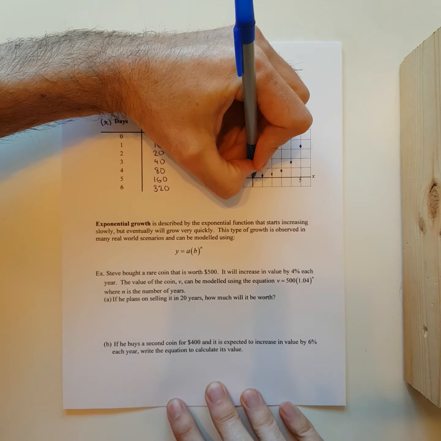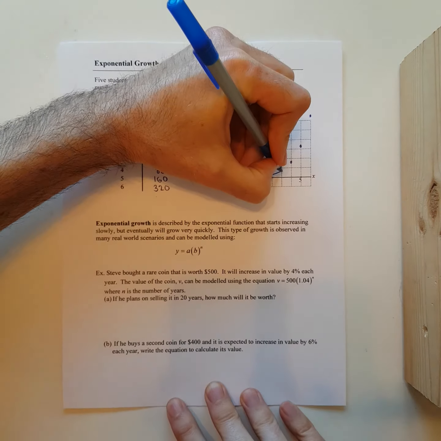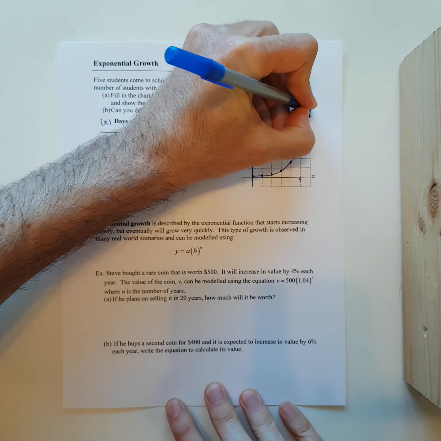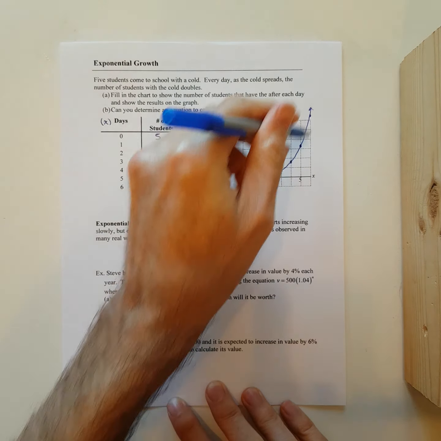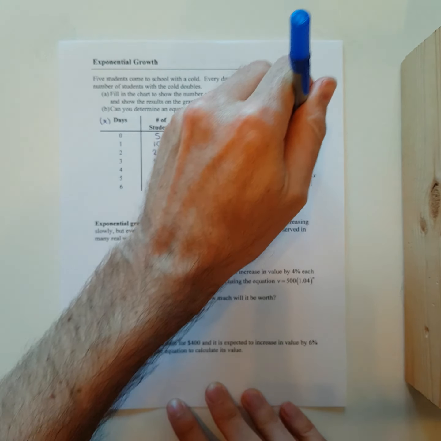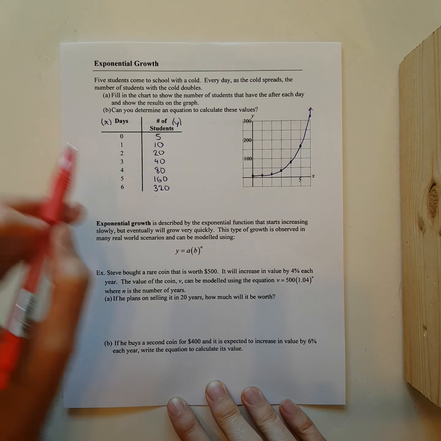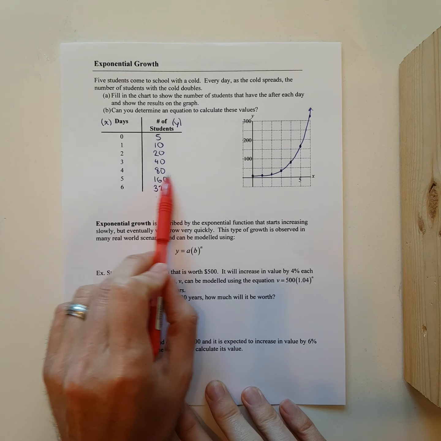So what we see here, if I connect these, is that we're actually quite flat for the first little while. And then all of a sudden this starts to pick up. And then we're going to see this grow here quite quickly. So when we look at these exponential graphs, what happens is that we're flat for a little while, but then once it starts to curve up, it starts to grow quite quickly. Now, in this question, the second part says, can we come up with an equation or a way to calculate how many people will have this cold?